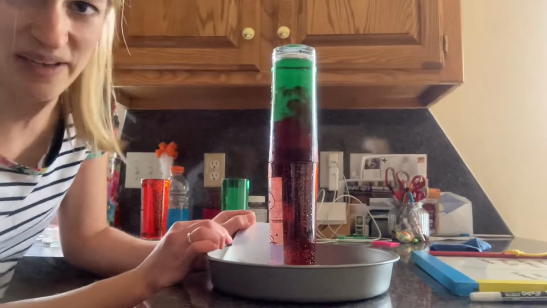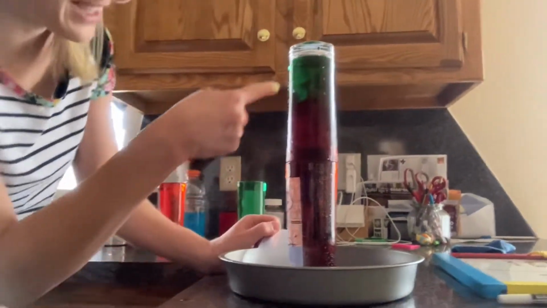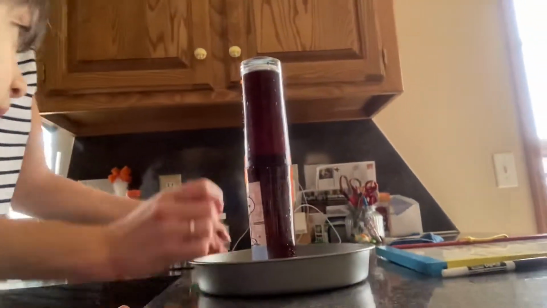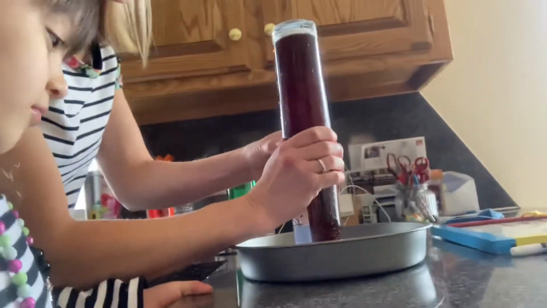Oh, can you see it all mixing together? Yes. The hot water's coming up, the green water's going down. So, does green water float? No. Does cold water stay on the top? No. Let's try it again, and we'll do it the other way.